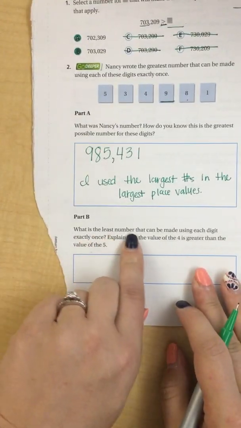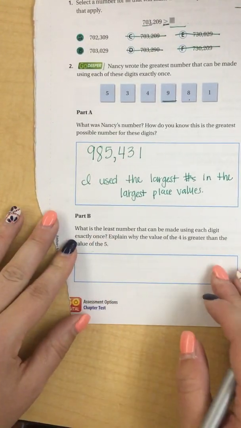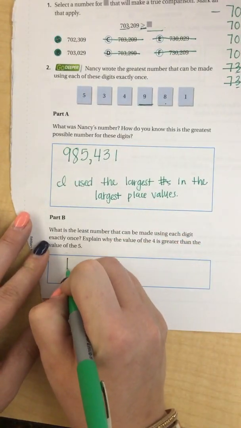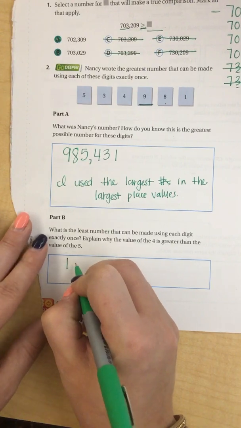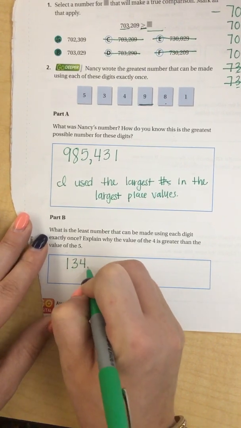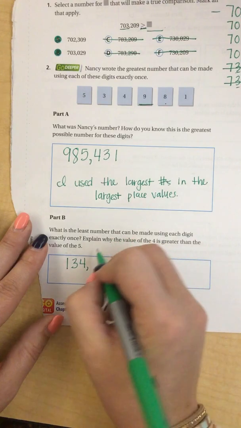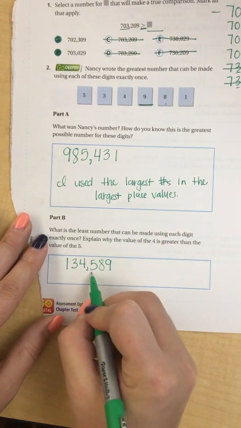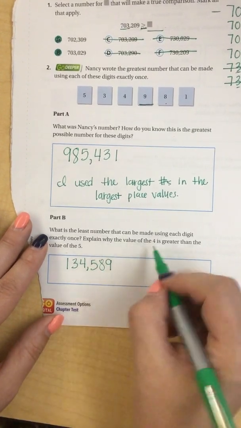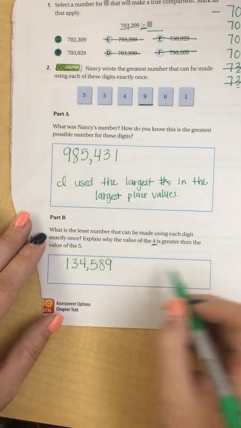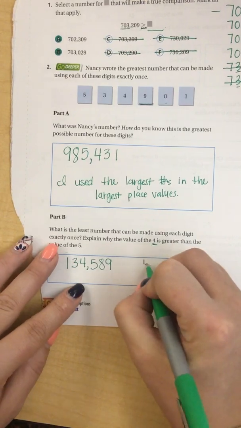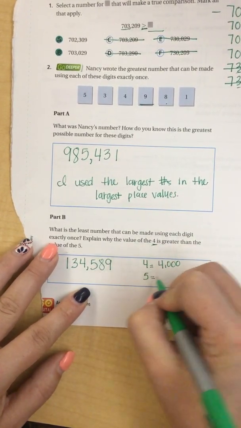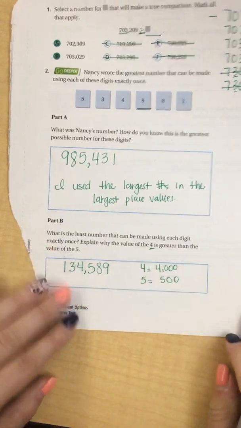Now it says, what is the least number that can be made? So we're going to do the same thing, but this time we're going to go the smallest. So I'm going to start with the smallest digit and put that in my largest place value. So I have 1, 3, 4, 5, 8, 9. So 134,589. Why is the 4 greater than the value of the 5? Well, the 4 is equal to 4,000. The 5 in this number is only equal to 500.